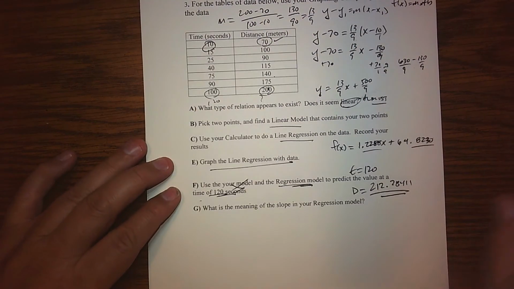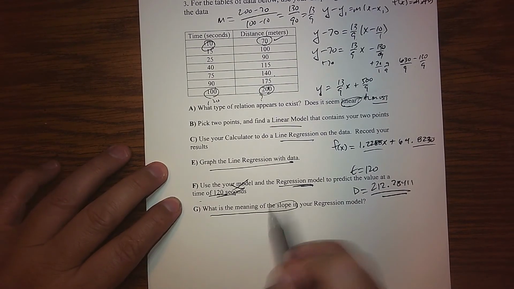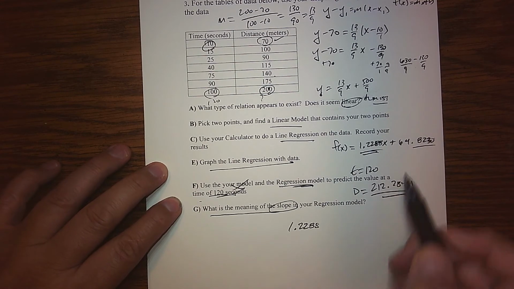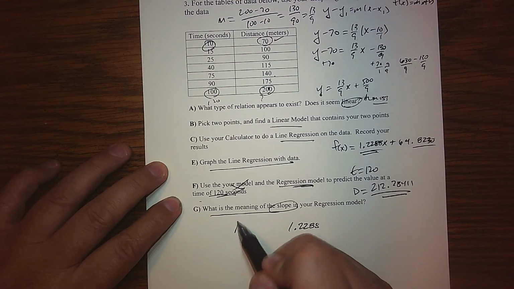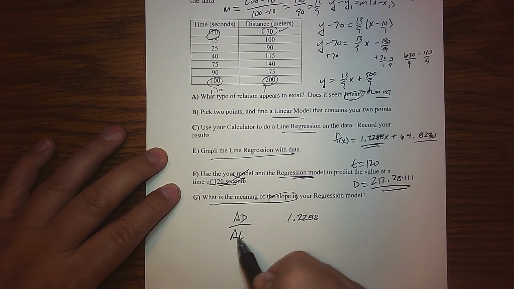Okay, so there you have it. Last but not least, let me wrap this up. What is the meaning of the slope? Our slope is 1.2288. Remember what slope is: the change in distance, my y value, over the change in time.